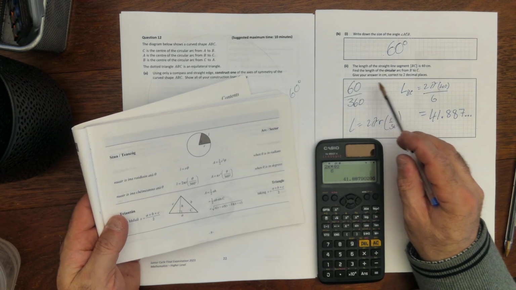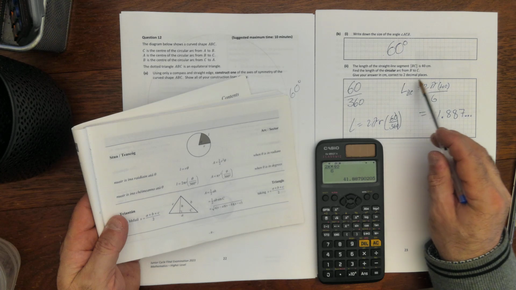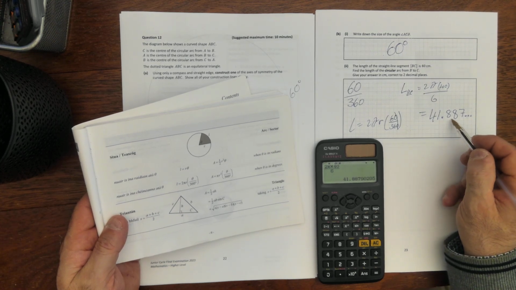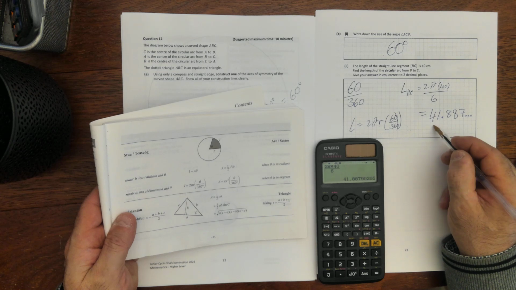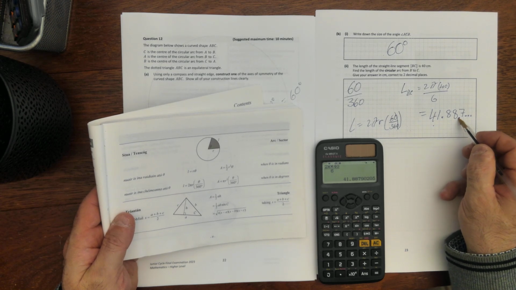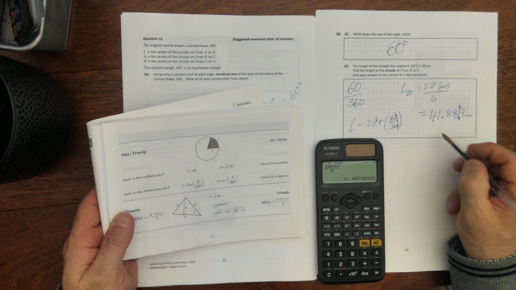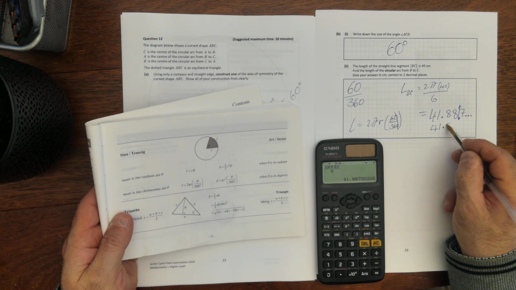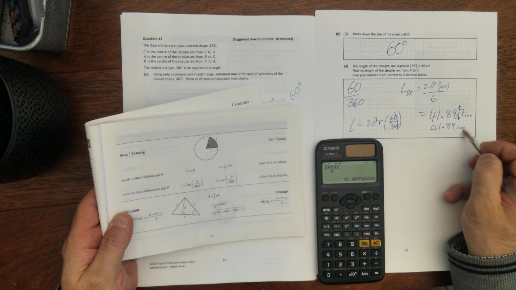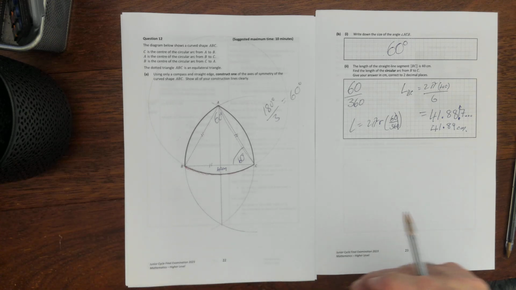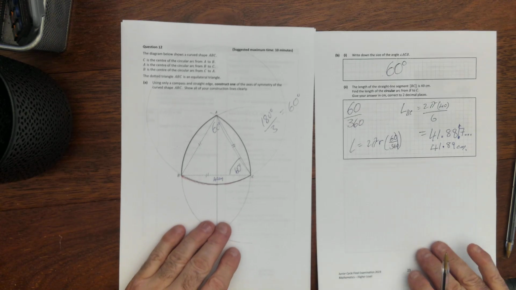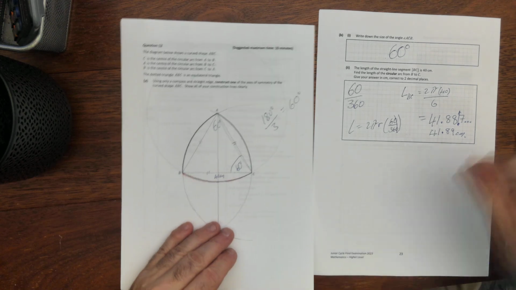Okay, find the answer in centimeters corrected to 2 decimal places. Oops, 2 decimal places. It'll be to here. What am I doing? I'm going up. So 41.89 centimeters. Okay. Let's see how we're doing. So let's grade ourselves.